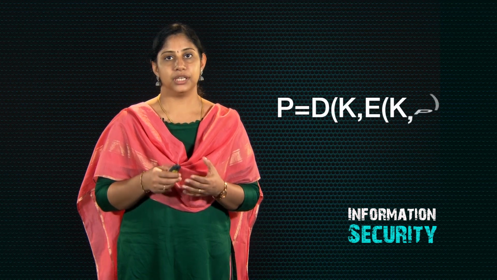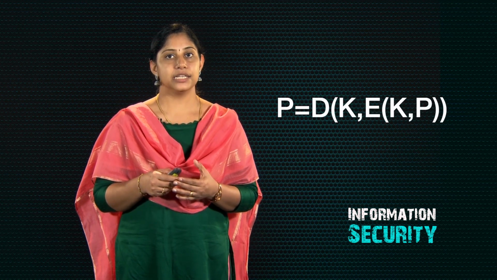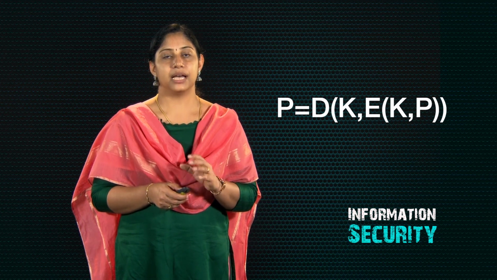Sometimes the key used to encrypt and decrypt will be the same, as P equal to D of K and E of K of P. This is called symmetric key encryption because D and E, that is decrypt and encrypt, are mirror image processes. Some other times encryption and decryption keys come in pairs.